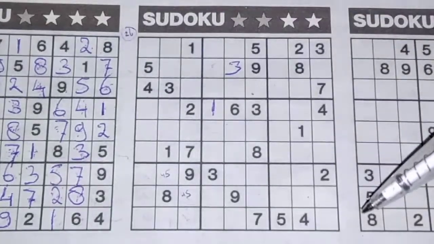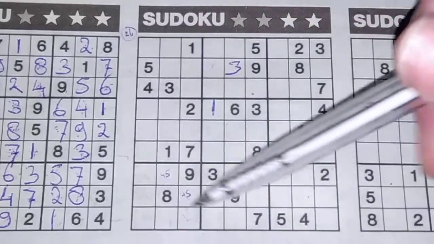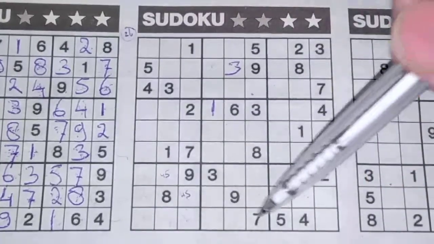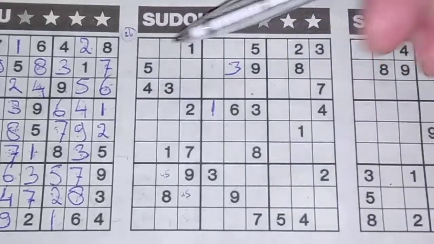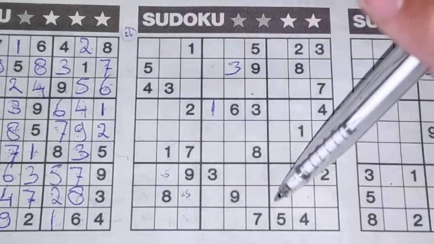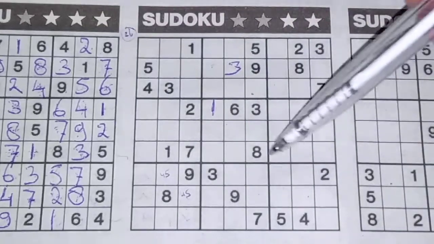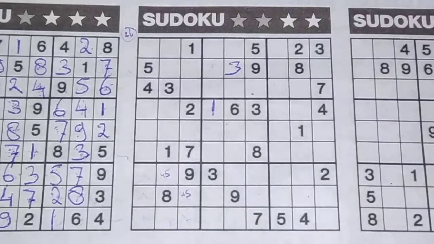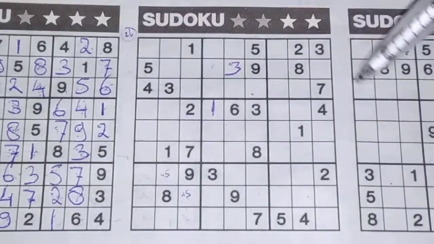That means 7. I'm scanning. 5. In this big square, 1, 2, 3, 4, 5, 5 missing numbers.